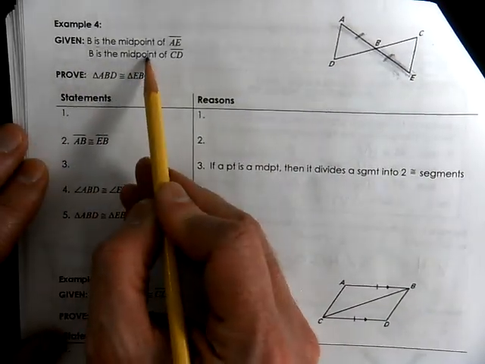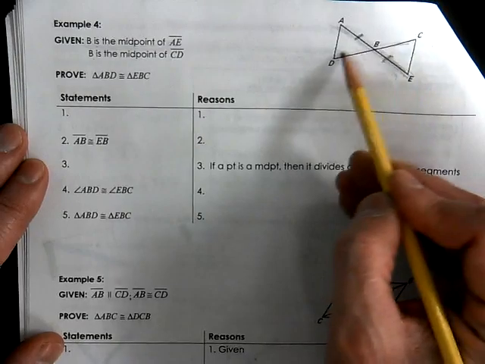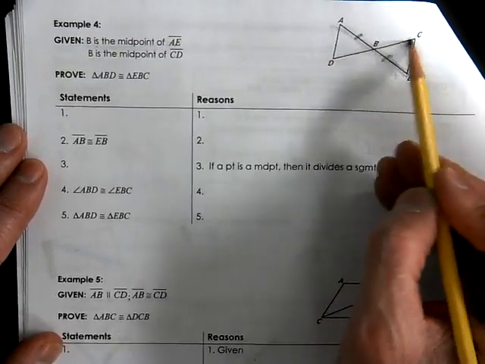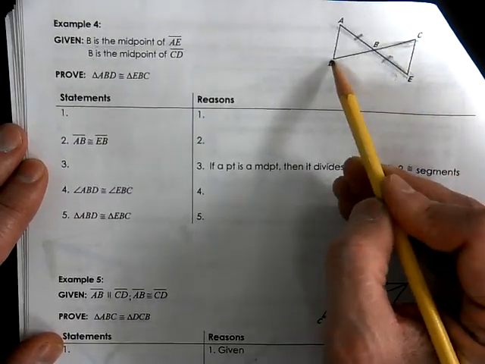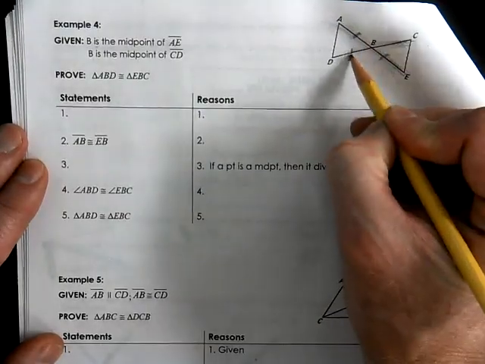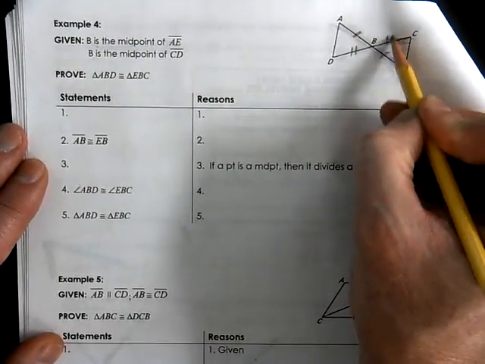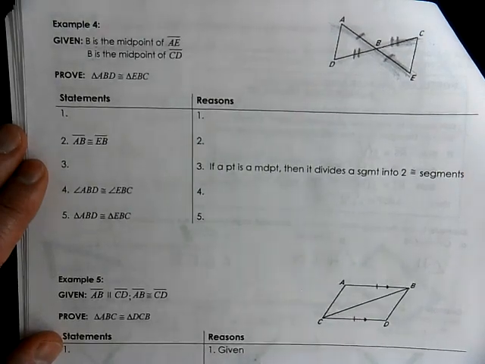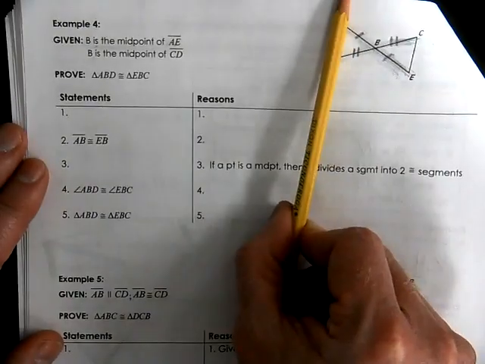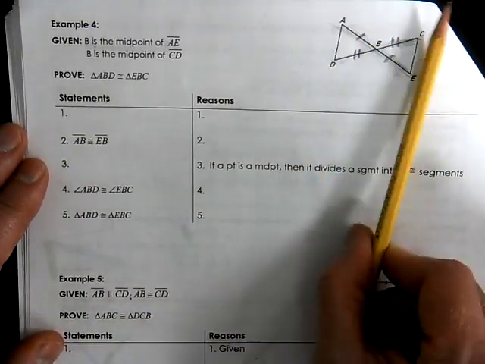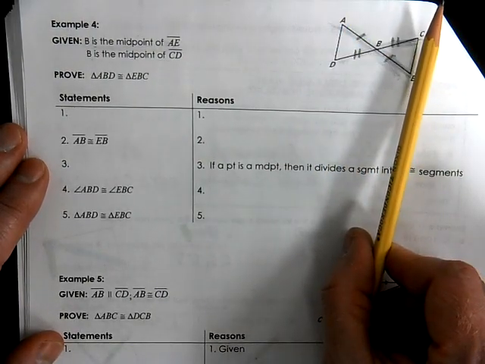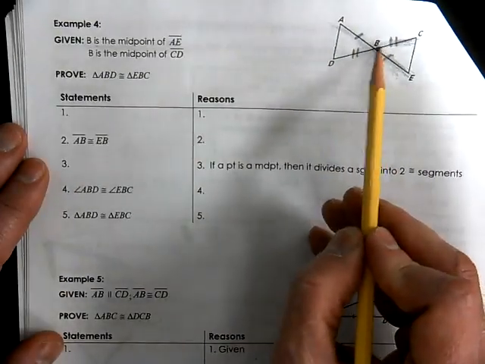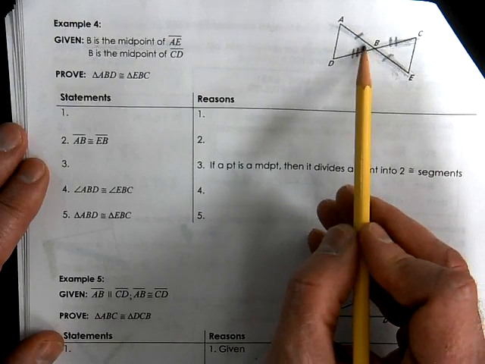I also know that B is the midpoint of CD. It's got a double job. It's the midpoint of two different segments. So if it's the midpoint of C to D, then I know I have a pair of segments congruent there. There's no reason I know these segments are congruent, so I'm never going to be able to use side, side, side. So what's my other option? Side, angle, side? Is there any reason these angles are congruent?